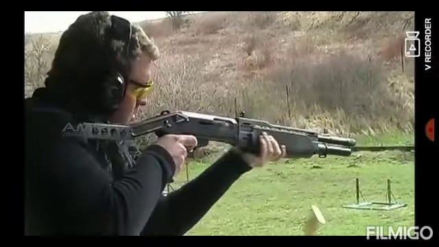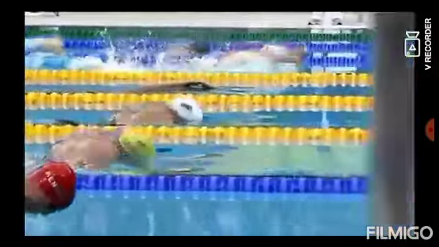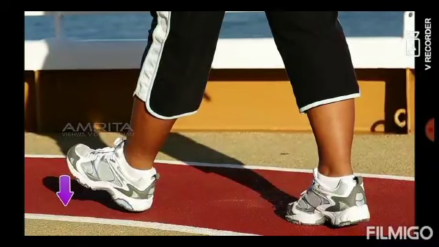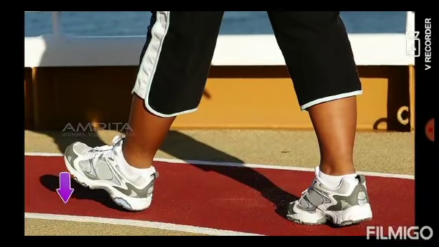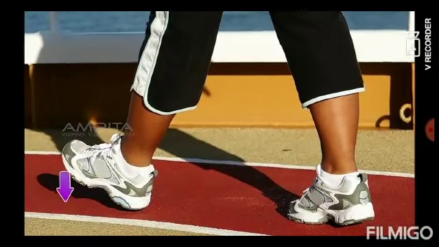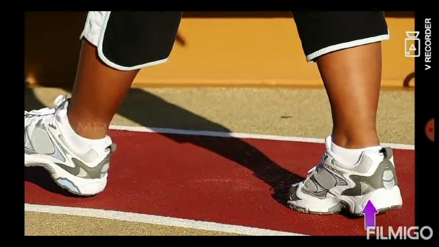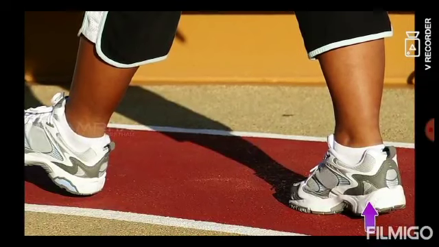Here are some daily life situations that illustrate Newton's third law of motion. When we walk on the ground, the foot pushes the ground backward. That's the action force. And the ground exerts a force on the foot. That's the reaction force, pushing the foot forward.